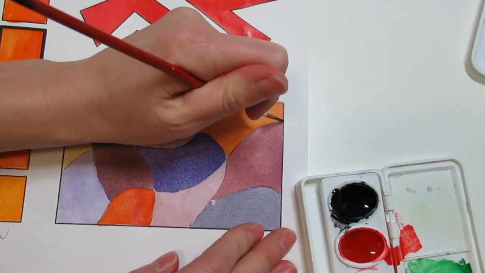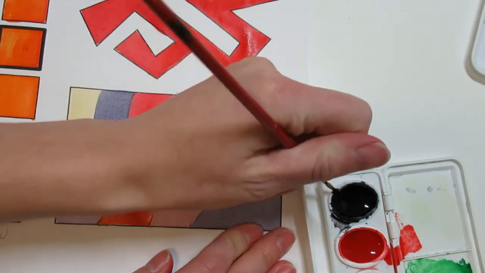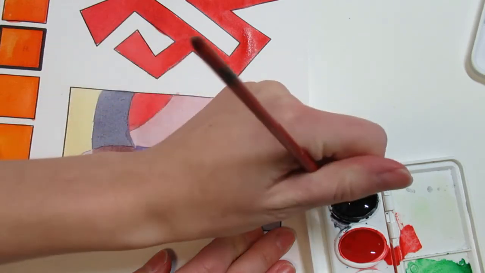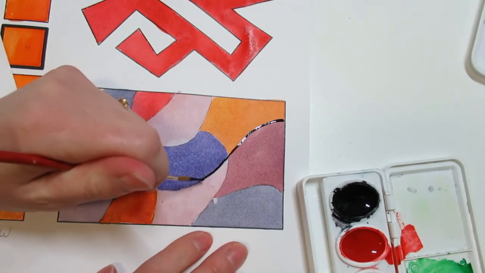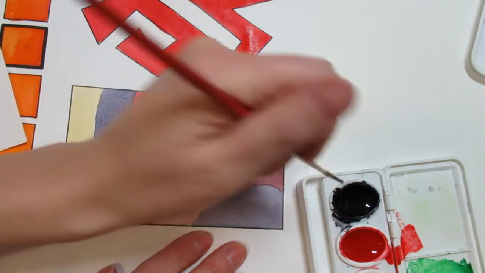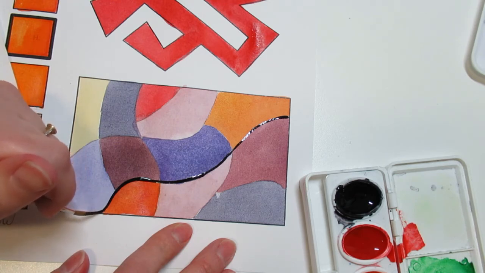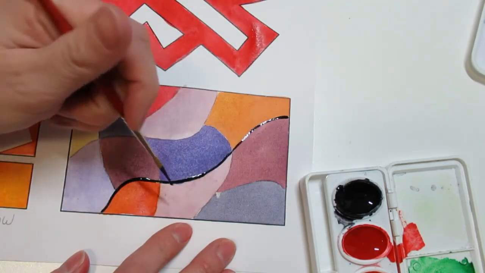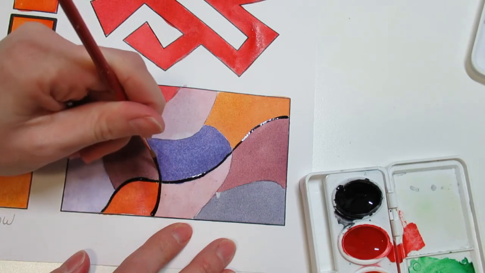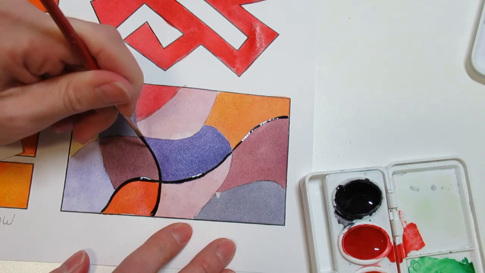And now I'm going to basically outline it like if I had a Sharpie. But this is a good practice run. I'm using a tiny paintbrush. It's also supposed to teach you that black should always go last. And the reason is because black is super strong and super dark.